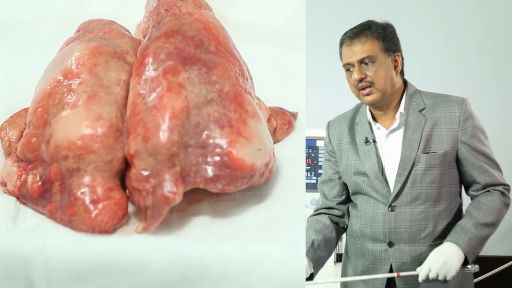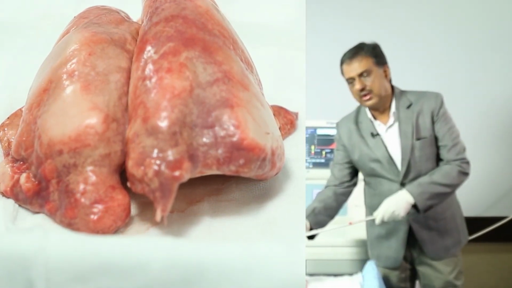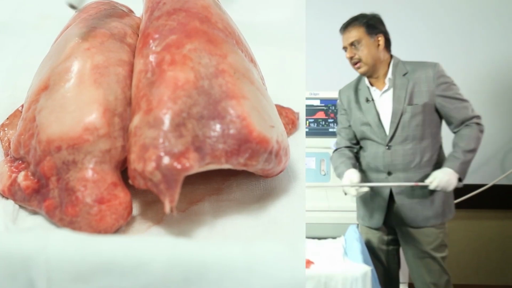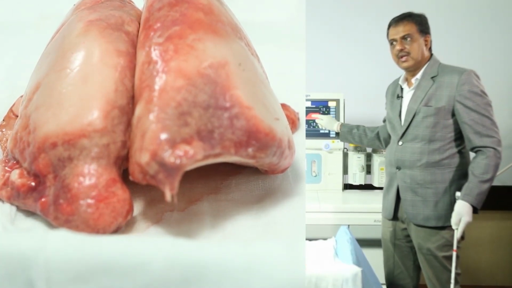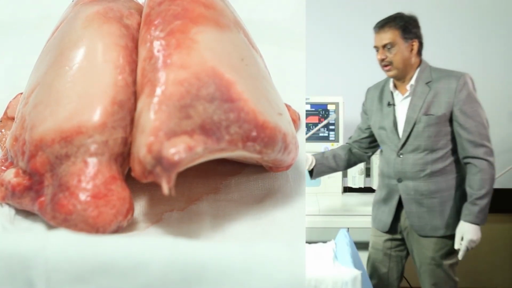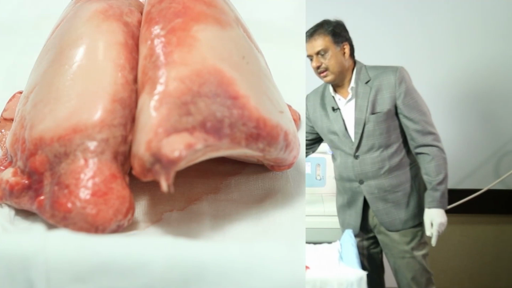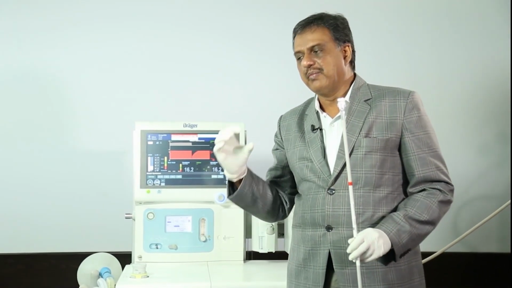Gradually 40 centimeter of H2O pressure is going to build up in the lung, and once it reaches 40 centimeter of H2O, keep it for 8 to 15 seconds. This will open all the atelectatic areas. This is called the vital capacity maneuver.